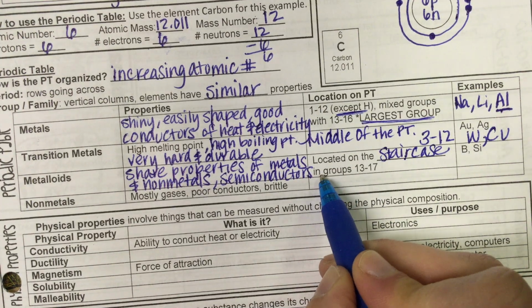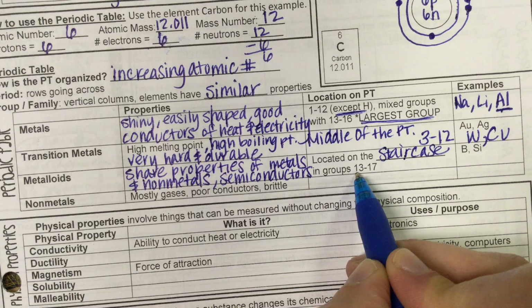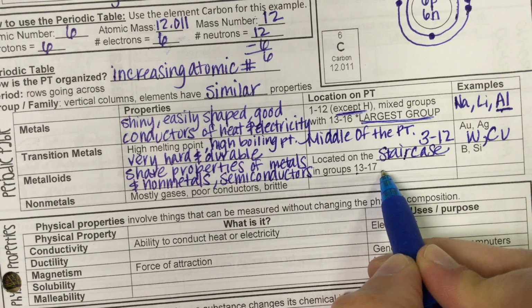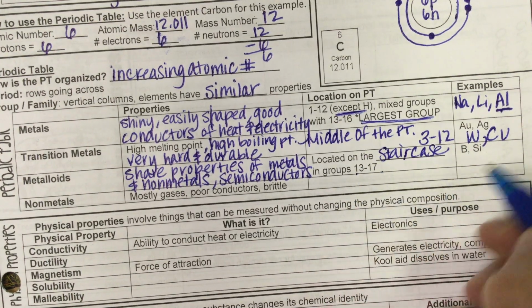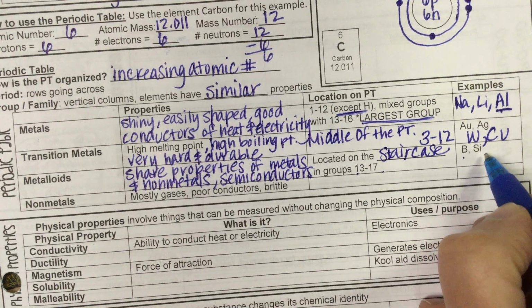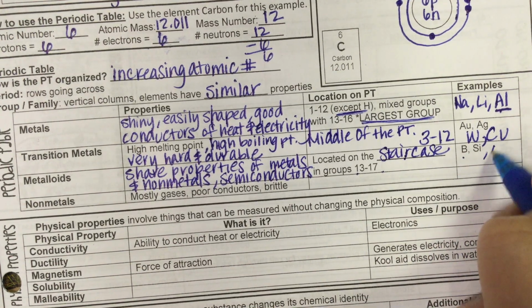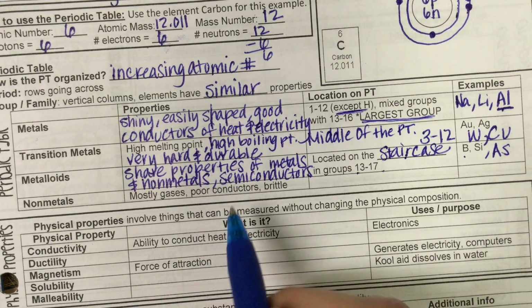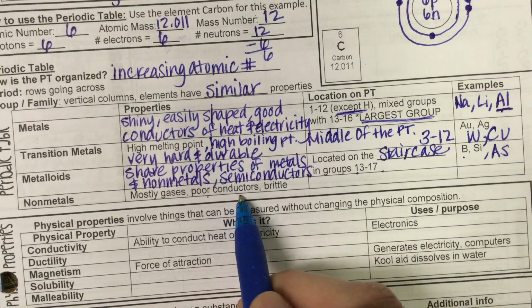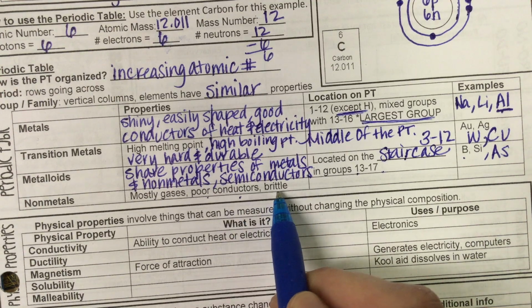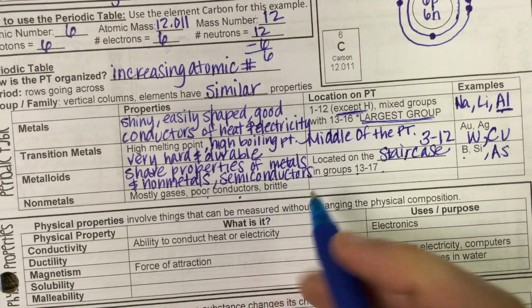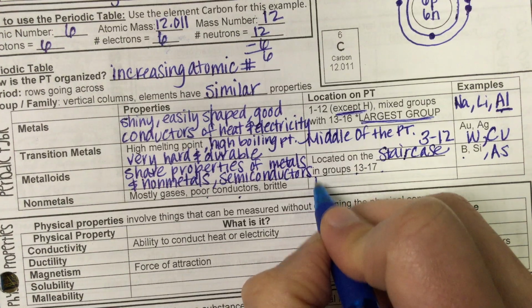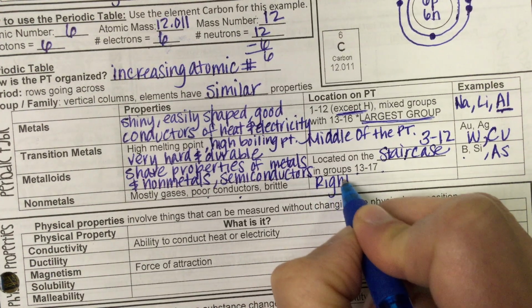All right, so the staircase is in groups 13 through 17. Not all of those are metalloids. Things like boron, silicon, arsenic, okay? Nonmetals are mostly gases. They are poor conductors of heat and electricity. They typically are brittle if they are in solid form. All right, and these are found to the right of the staircase.